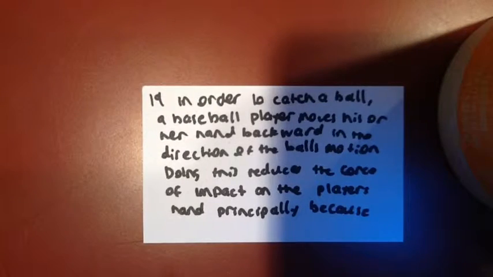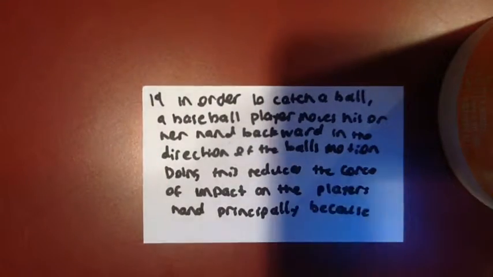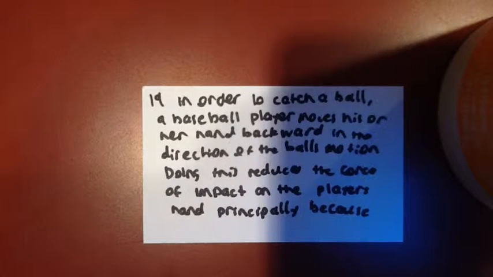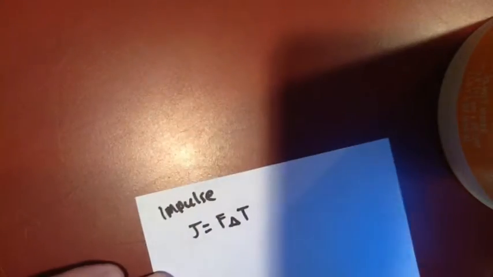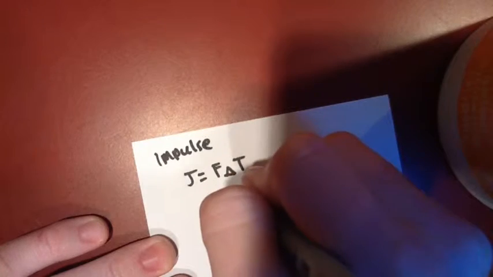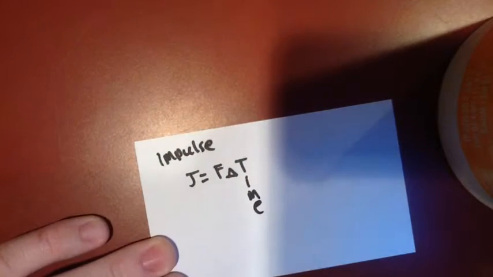In order to catch a ball, a baseball player moves his or her hand backward in the direction of the ball's motion. Doing this can reduce the force of impact on the player's hand because, so when you look at this, it has to do with impulse. Impulse is J equals F delta T. Delta T is the time. F is the force of the impact.